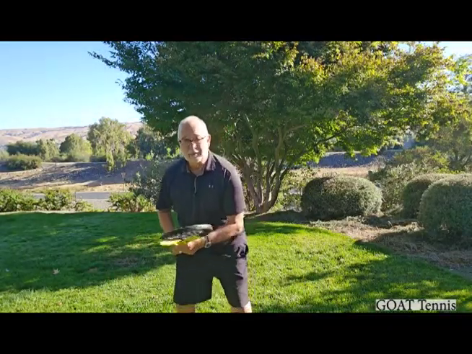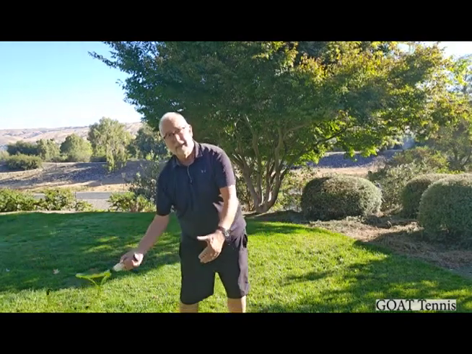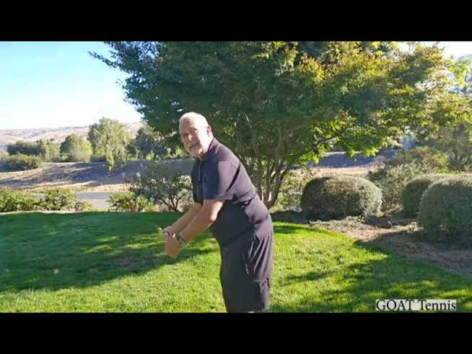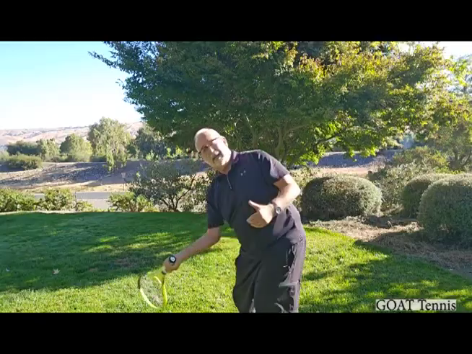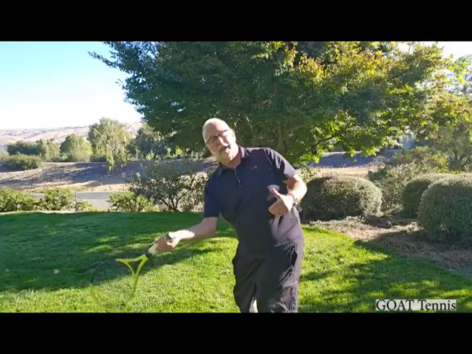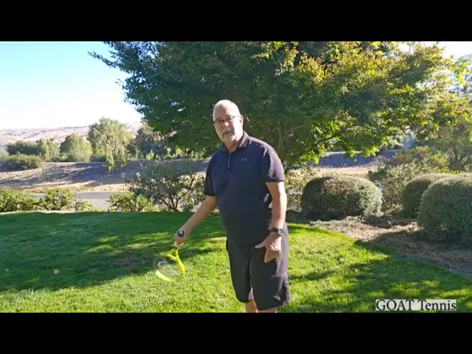The other thing that we've talked about in the butt back posture is that we need the butt back in order to create room for our elbow and arm to swing through on an inside out path. If you are standing straight, your arm can't swing in that manner. It'll go straight through or around the ball like this.